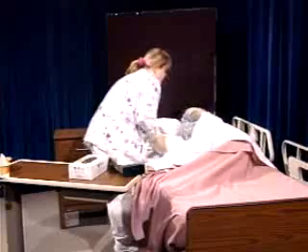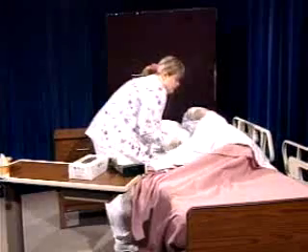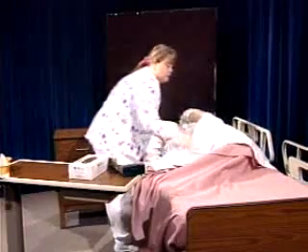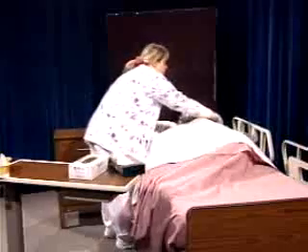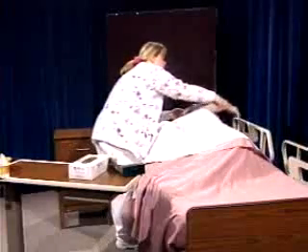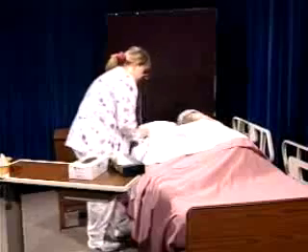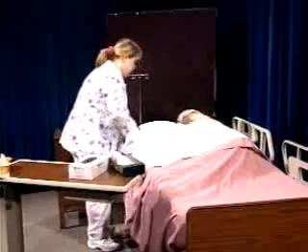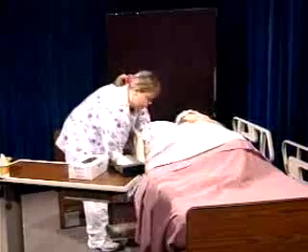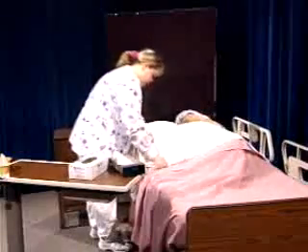This exercise should be repeated every hour while awake. Report to the nurse how the patient tolerated the exercise and any unusual responses such as pain, dizziness, or throat and airway irritation.